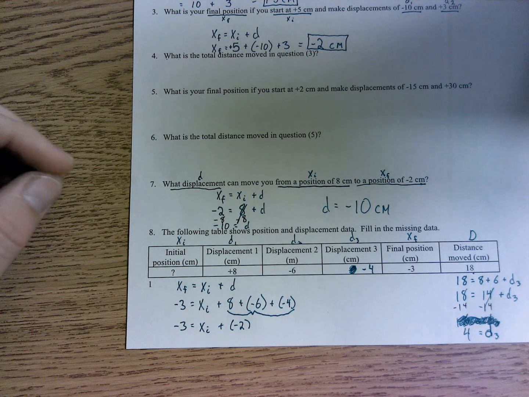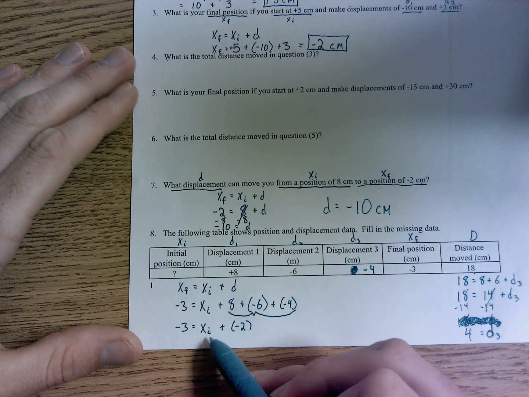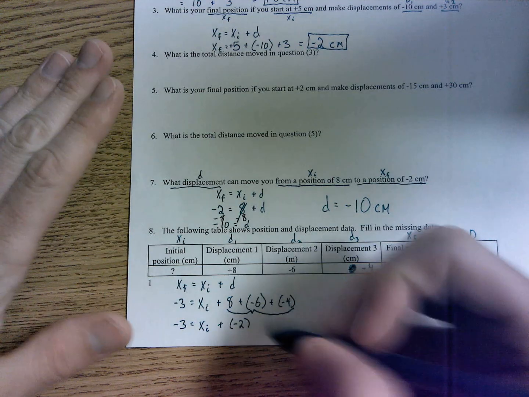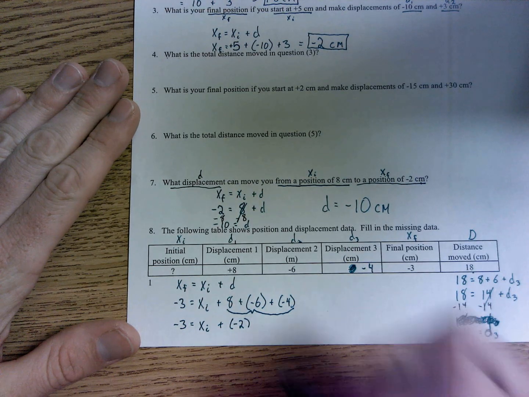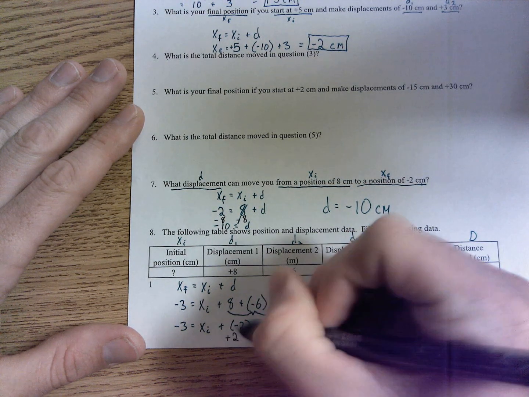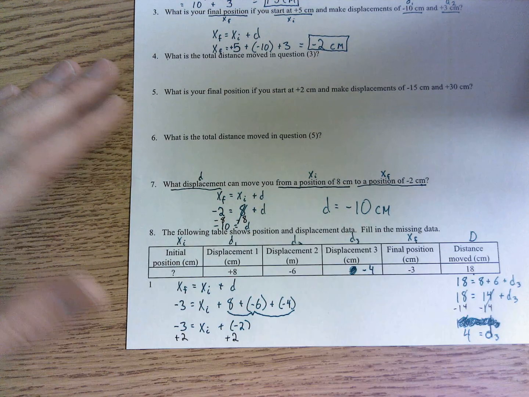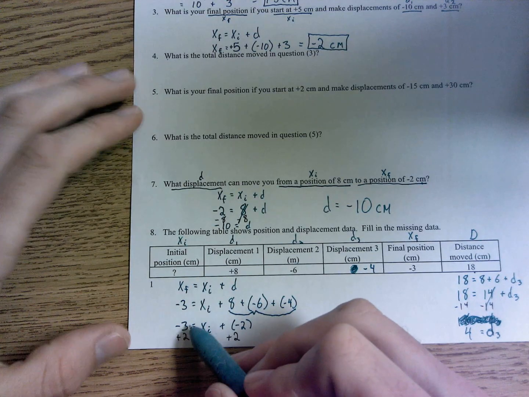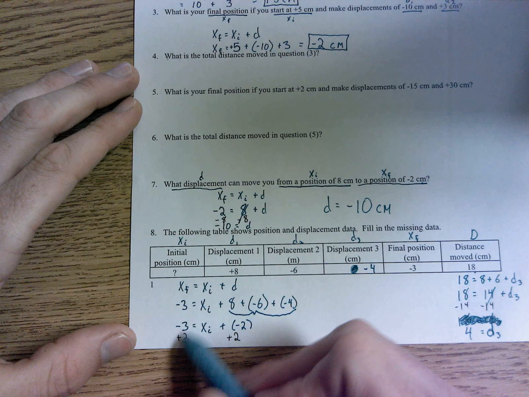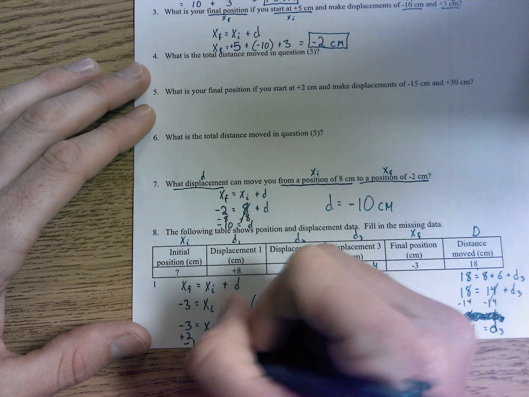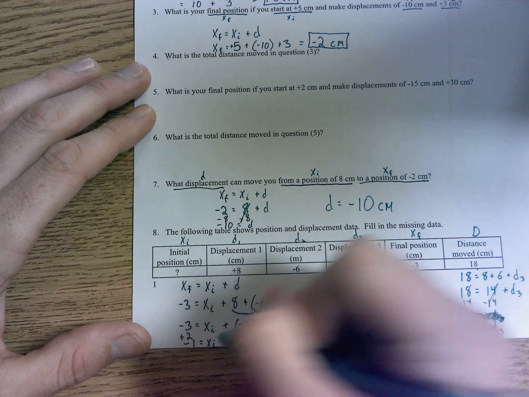Okay. All right. So we want to get x sub I by itself. It's being subtracted by 2, so we want to do the opposite of that. So how do we do the opposite of minus 2? Plus 2. Okay. And negative 3 plus 2, not negative 5. Remember, they're opposite signs, so we're going to subtract them and keep the bigger sign. Okay, so that's negative 1 equals x sub I.